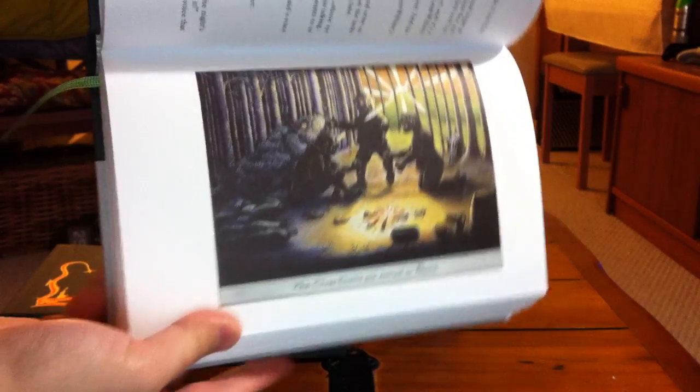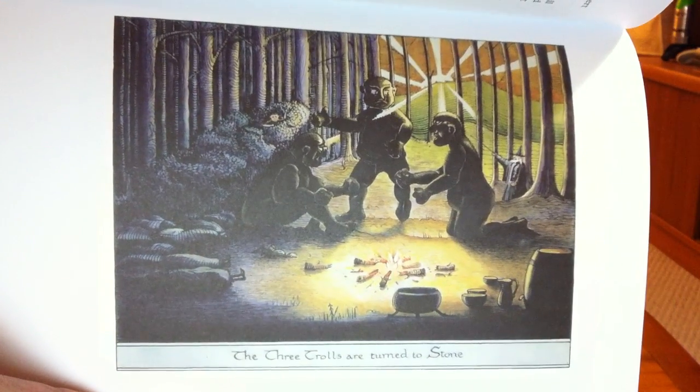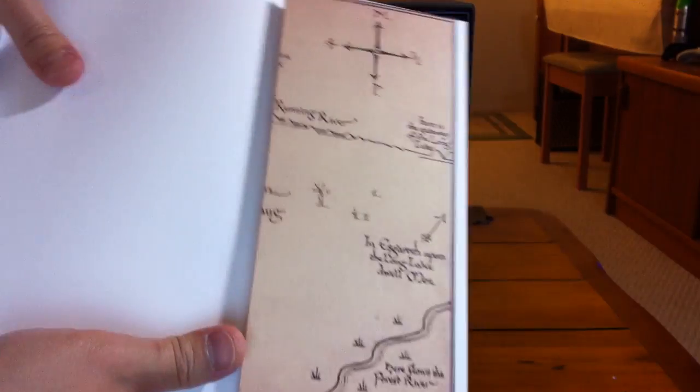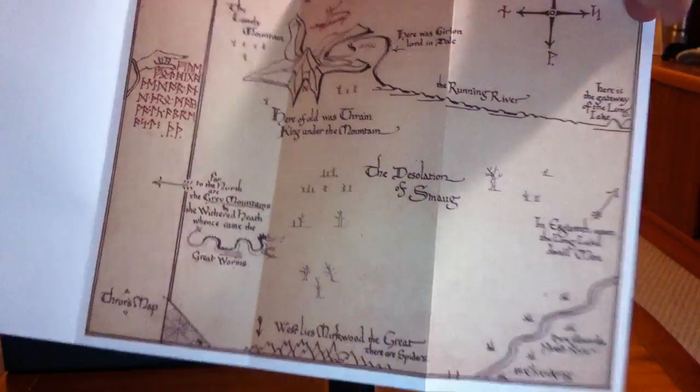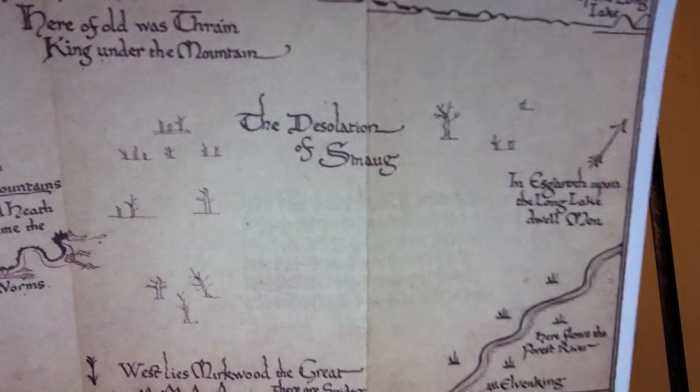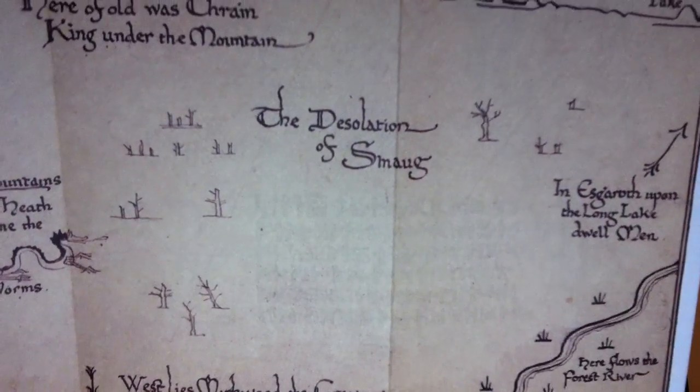Oh, here it is. And here is Thror's map. And then, of course, you hold it up to light. You can see the magical runes, which naturally in this book aren't magical at all. In the story, they're magical. But there they are, in reverse.